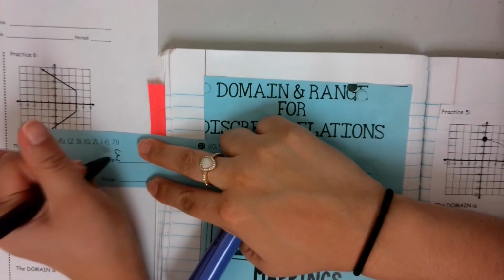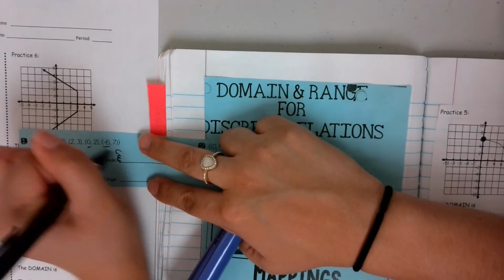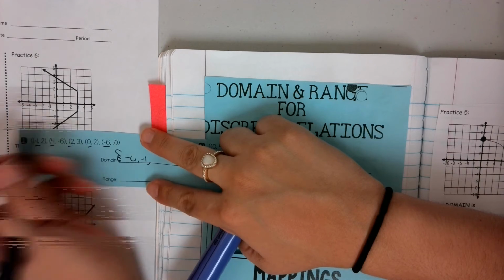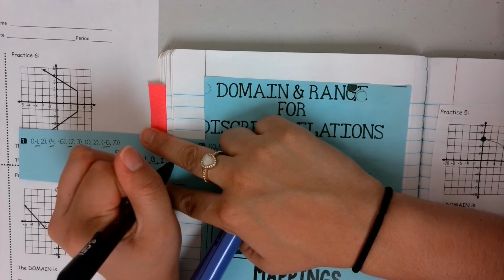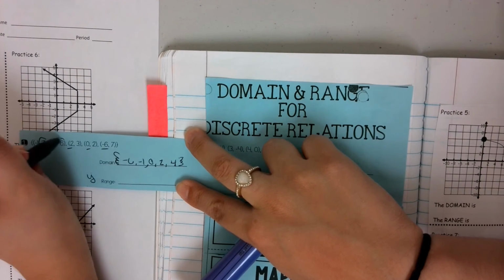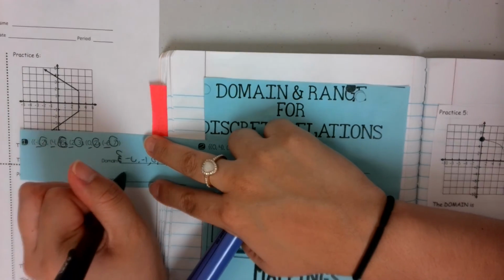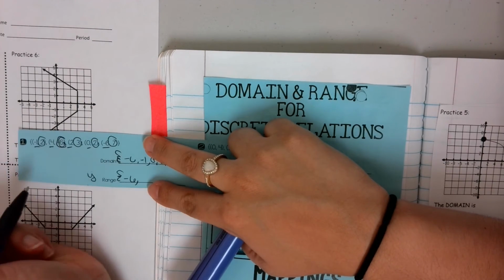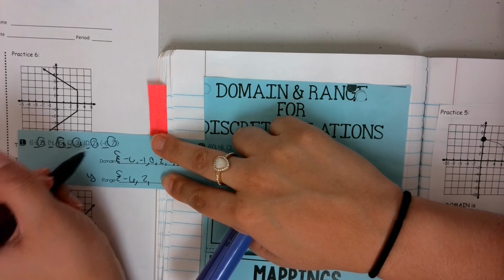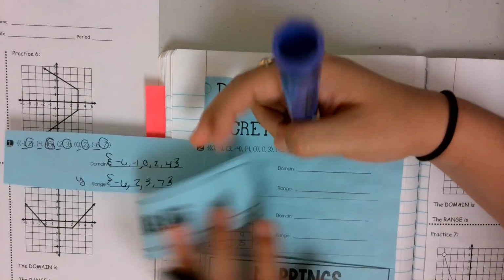So my domain, ooh, that's a curly bracket. You just list them in order from smallest to biggest. So -6, -1, 0, 2, and 4. I'm going to do the same thing for my range, my y's, in order from smallest to biggest. The smallest one they used was -6. Be sure you do a curly bracket. -6, 2. I only have to write that 2 one time. 3 and 7, and then we're going to close it off with the curly bracket.